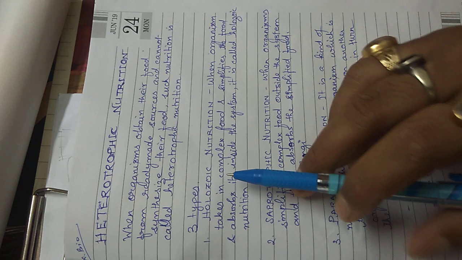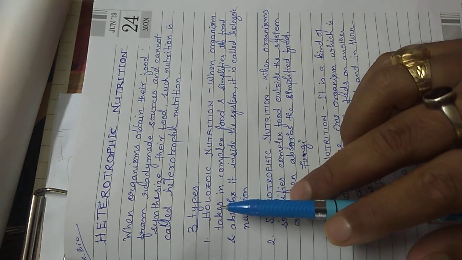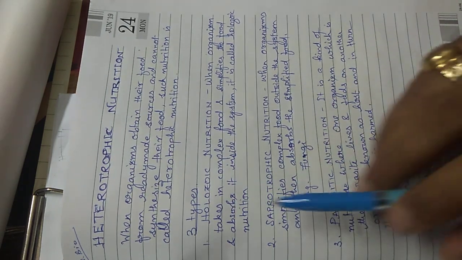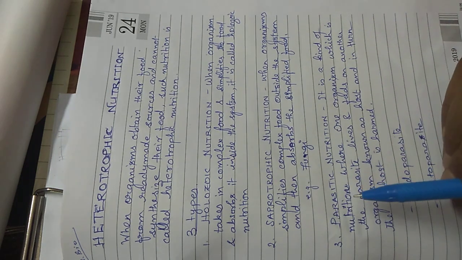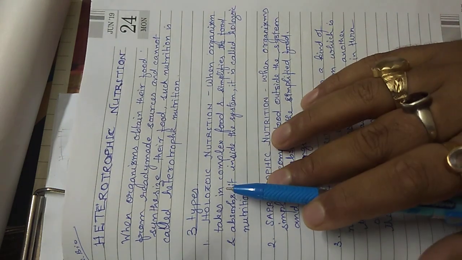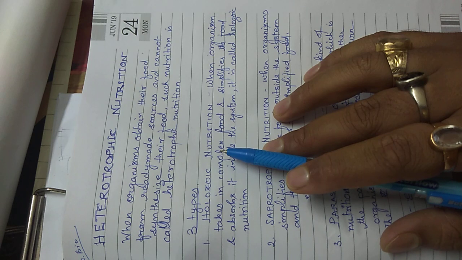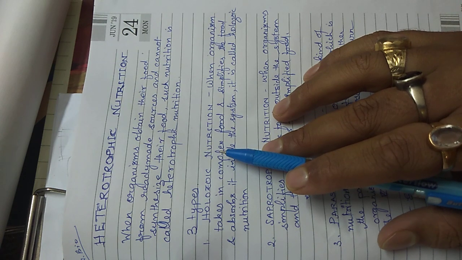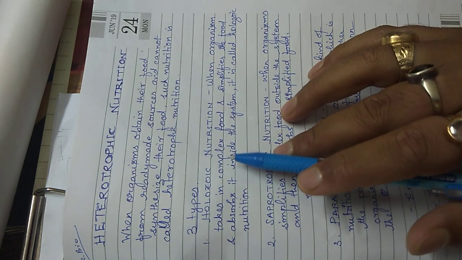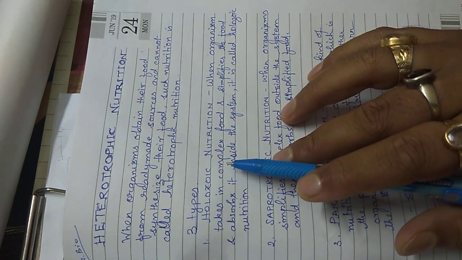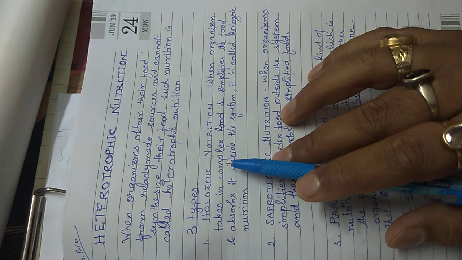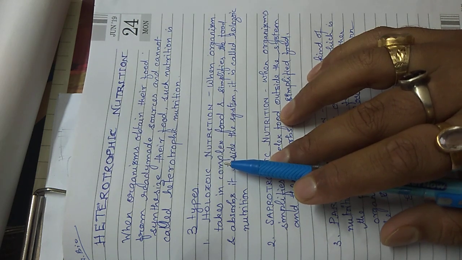When we talk about the types of heterotrophic nutrition, there are basically three types: holozoic, saprotrophic and parasitic. Holozoic means the entire thing. What is holozoic nutrition? The definition goes that when an organism takes in complex food as it is, and then inside the system the food is simplified or digested.